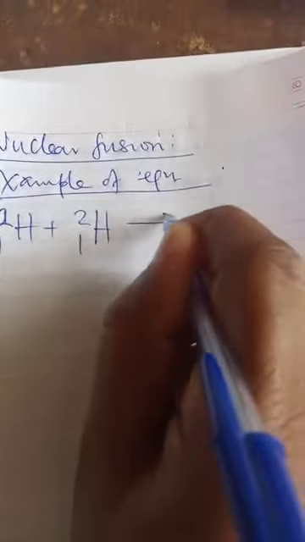Now here we are combining, especially, hydrogen. We can use 2 hydrogen plus 2 hydrogen, we combine to give us helium plus a neutron plus energy.